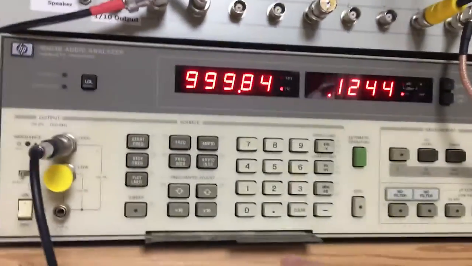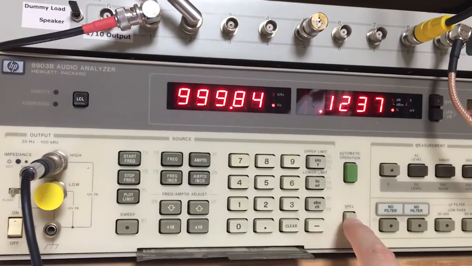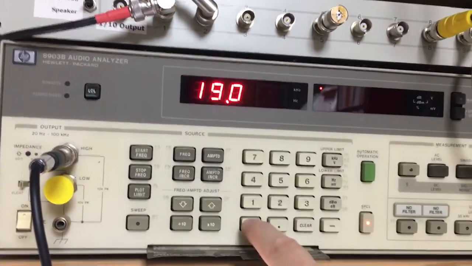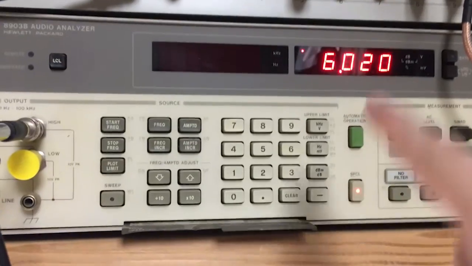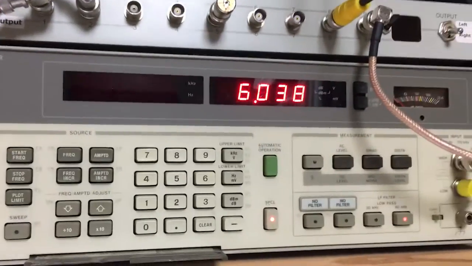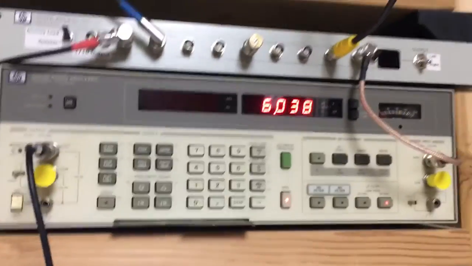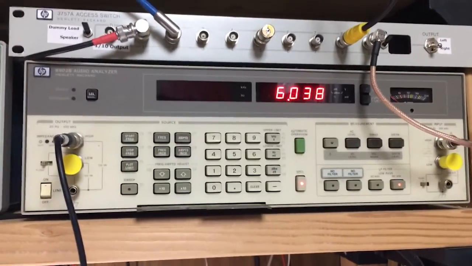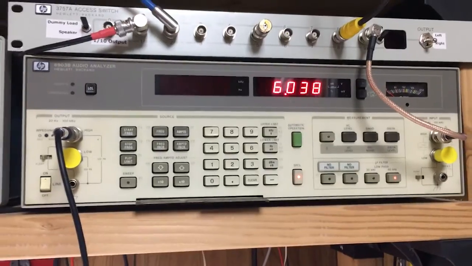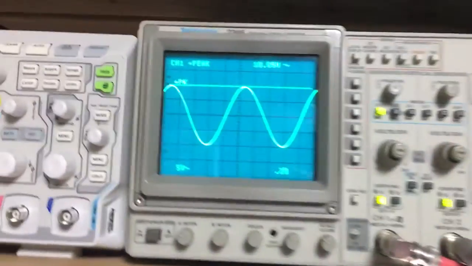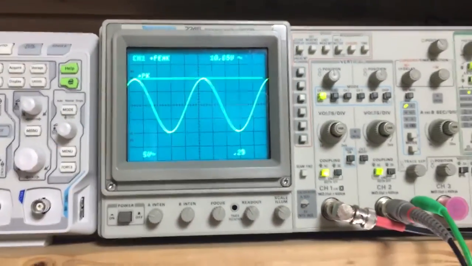And then this thing also has a special feature. You can hit special 19.0 special, and the reading right here will tell you that that is 6 watts of power output. So you can get all that in one nice little box here without having to do tons of math or having an oscilloscope. But honestly, I could not get by without an oscilloscope. It is just too tough to do so.